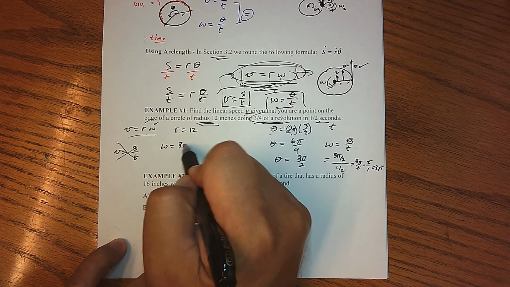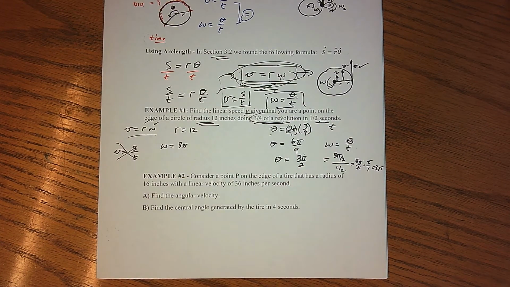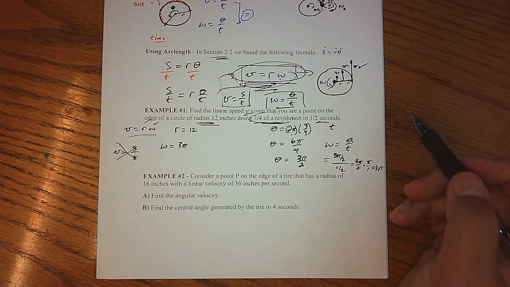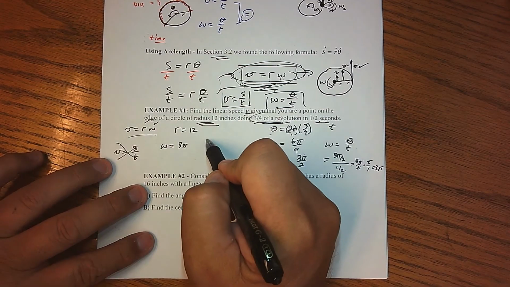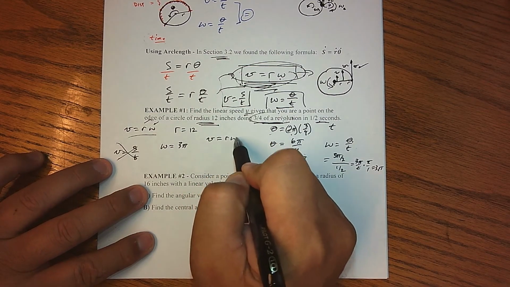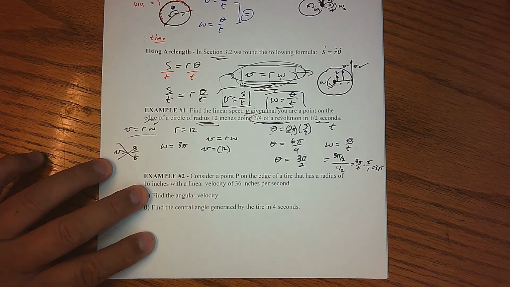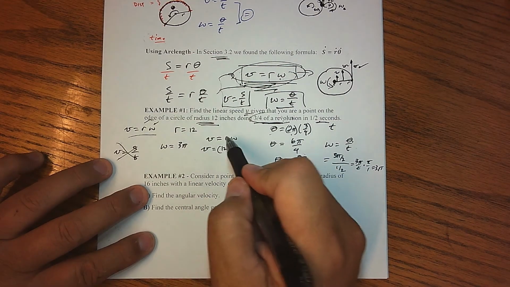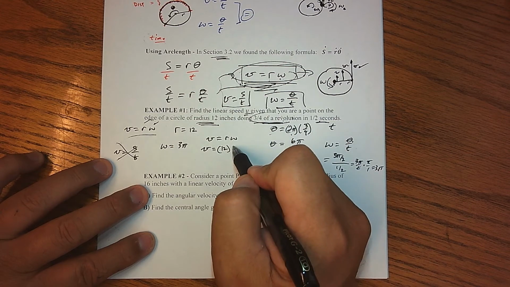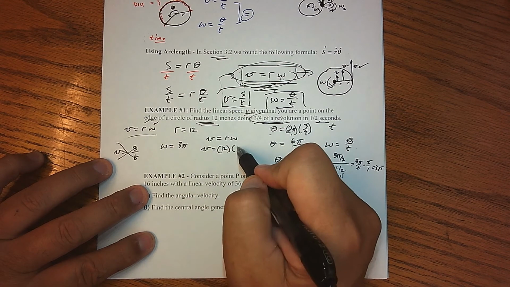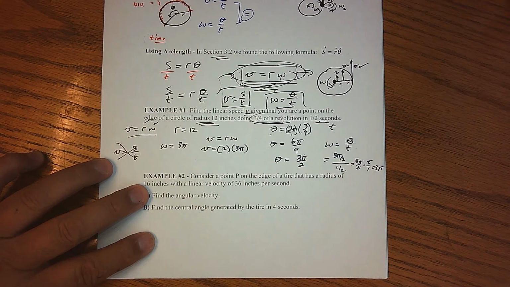So our angle of rotation, our angular velocity, is basically 3 pi rads per second. So we're ready. So using our formula now, v equals r omega. Our linear velocity is my radius, that's 12, times my angular velocity, which is 3 pi.